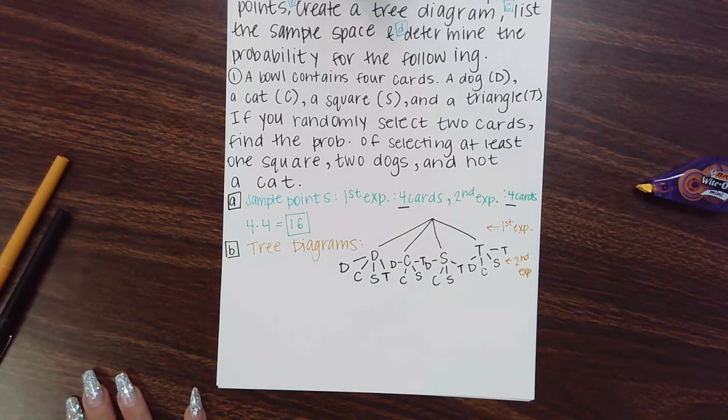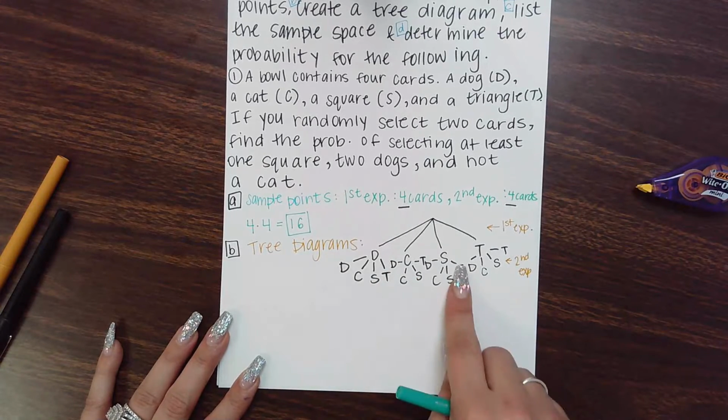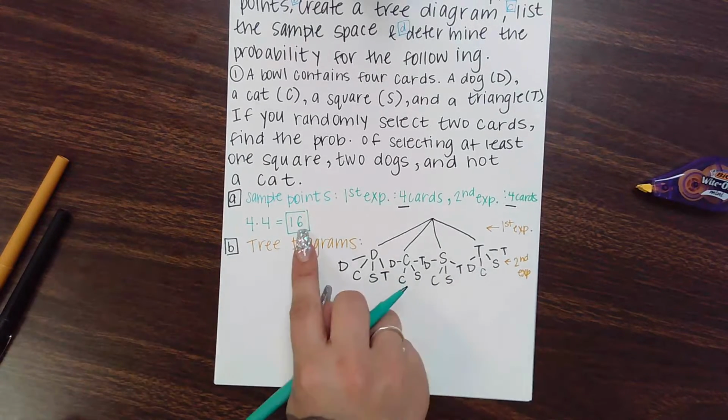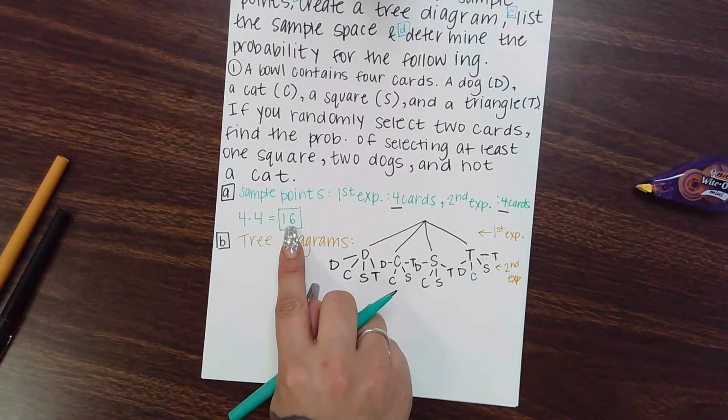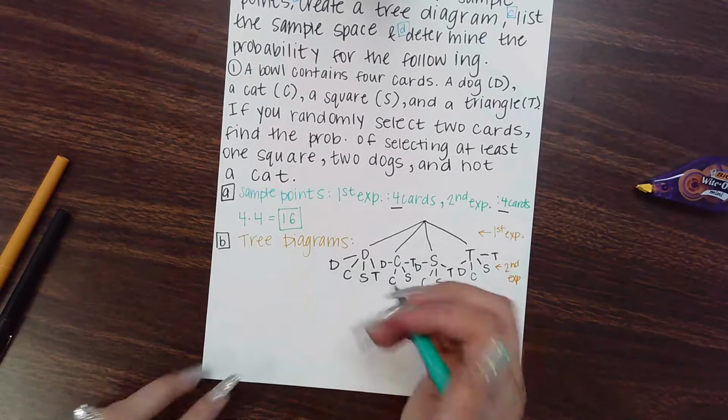And there's a way to check yourself and see, hey, is this the correct tree diagram? Okay, so I knew that the first time I had 4 options, and then the second time they each had 4 options. But how many total did I say there were? 16. There's 16 total what? Sample points, which were what? All the outcomes.